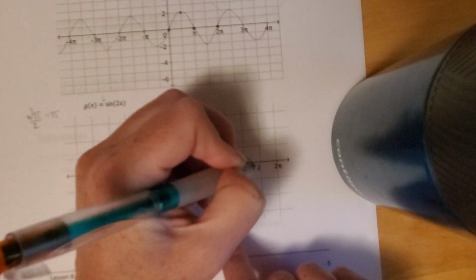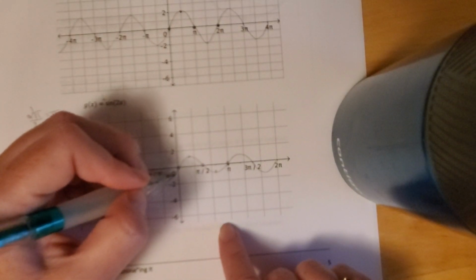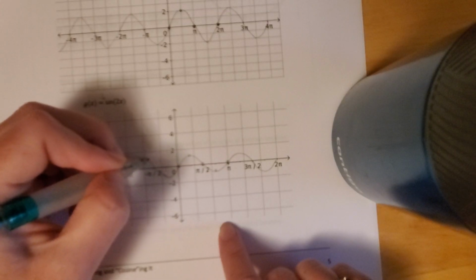down 1, or sorry, up 1, down 1. I've got to tell myself, down 1, up 1, down 1. I'm getting a little uneven, but you got the idea. And there's our cycle of sine 2x.